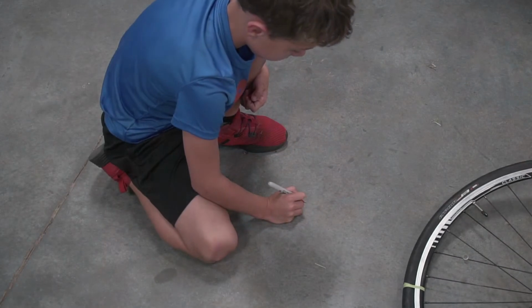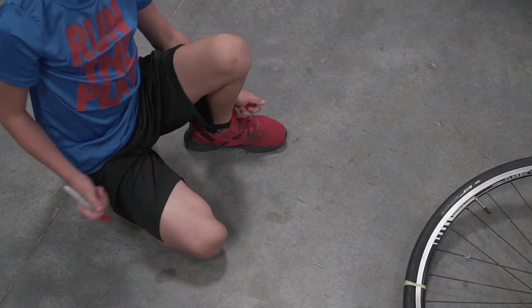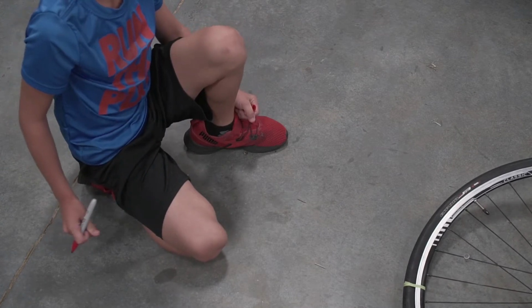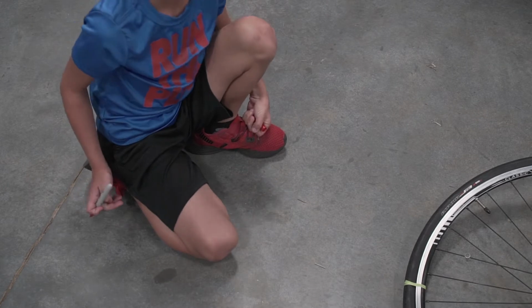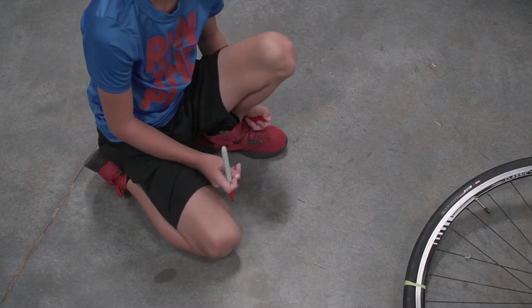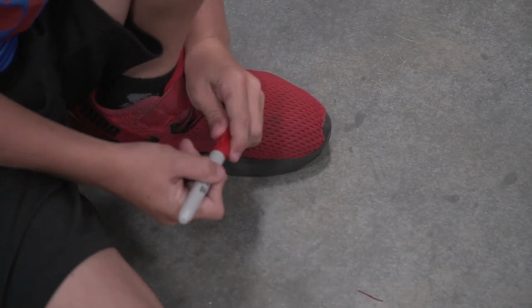Okay, so the first thing that Jacob's going to do is he's going to put a mark on the floor that we're going to actually use to line the tire up with. So it doesn't matter where the mark is, we just want to make sure we have enough room to roll the tire in just a second. So all he's done at this point is he's put a mark down here on the floor, and you can see the mark right there. So there's his first mark that we're going to put on the floor.